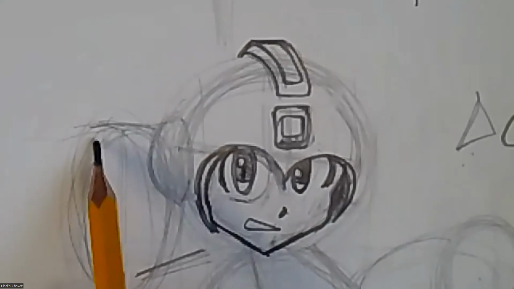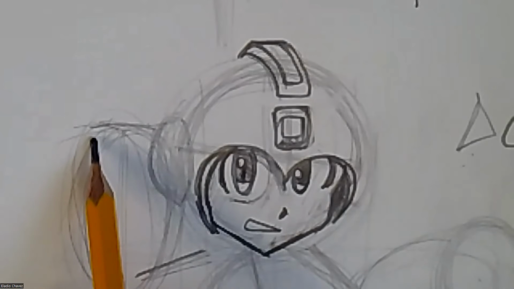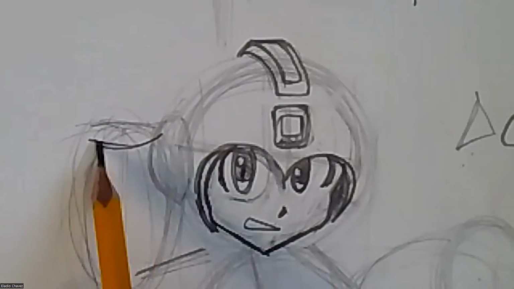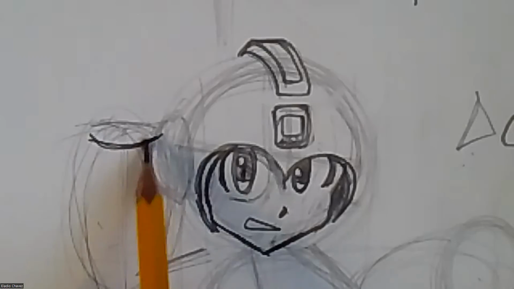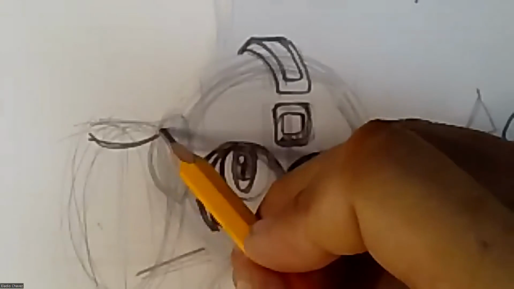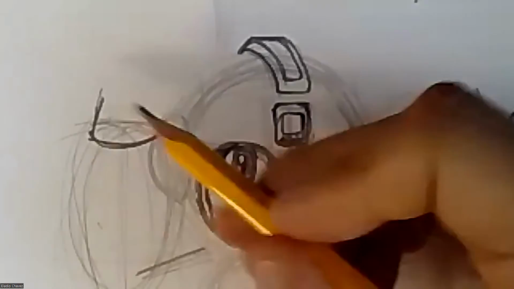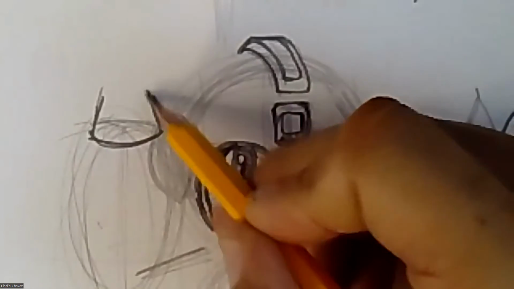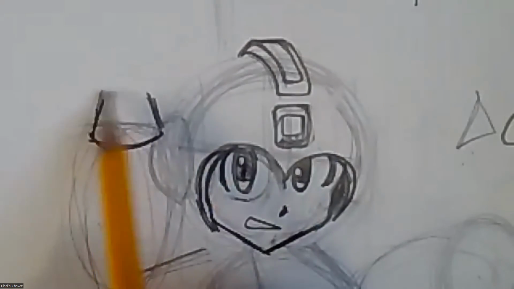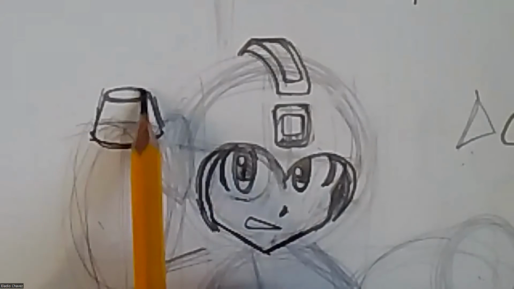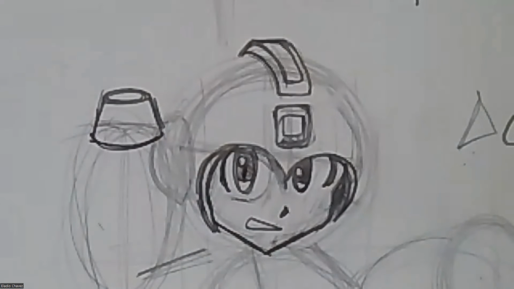Now, what this arm is made up of, especially this part, is kind of like a cone. So from here to here, that's the bottom of the cone, and then these are the sides of the cone. The cone is chopped off as an oval, so it's kind of like a tapered cylinder right in there.